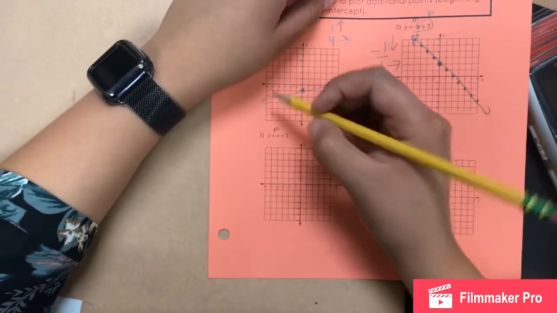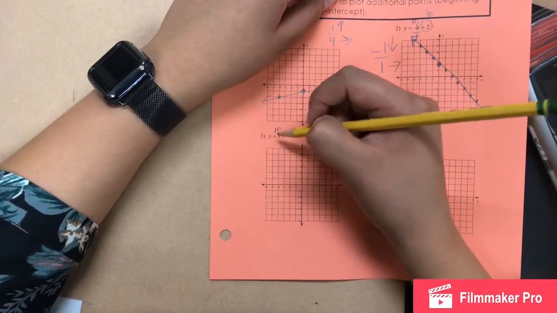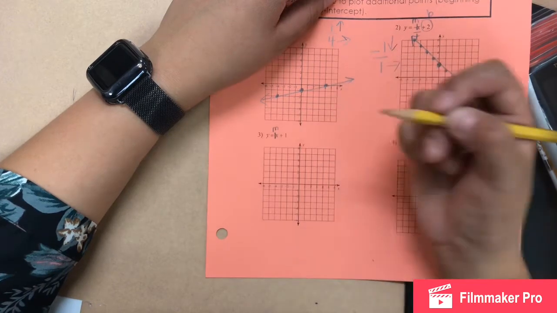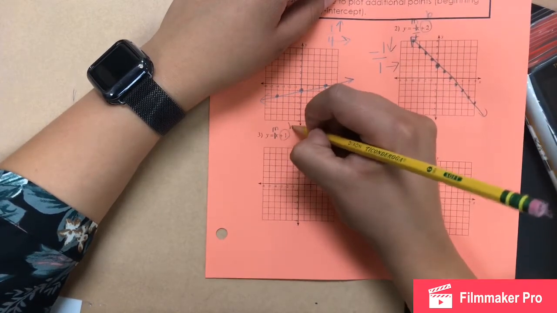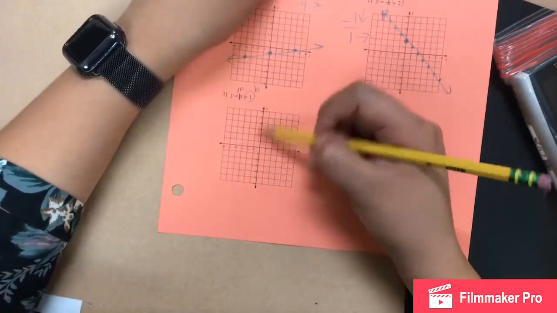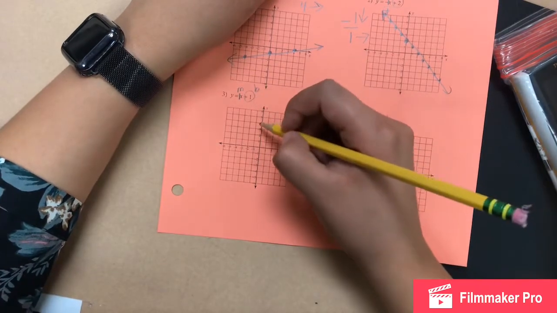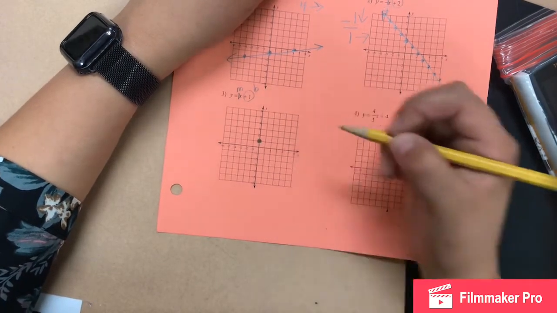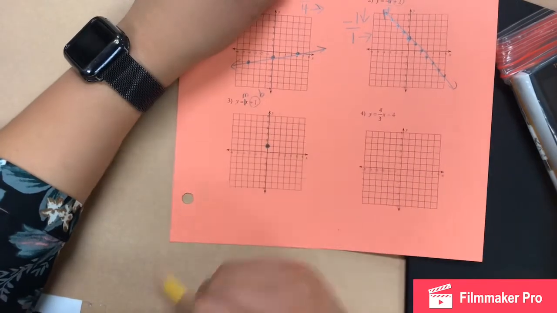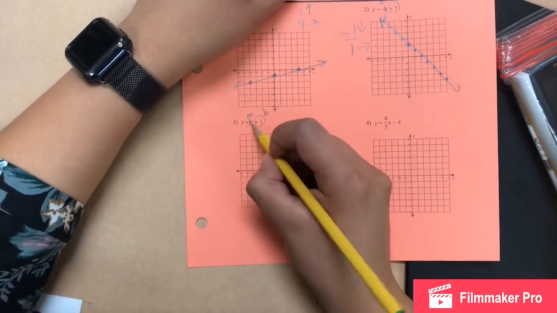If I look at number 3, my slope is next to x. No, that is not 0. Again, whenever a variable is by itself, we assume that there is a 1 in front. My y-intercept is +1. So if I look at my graph, 1 on the y-axis is right there. There's my starting point. In order to make my slope a fraction, I just put it over 1.